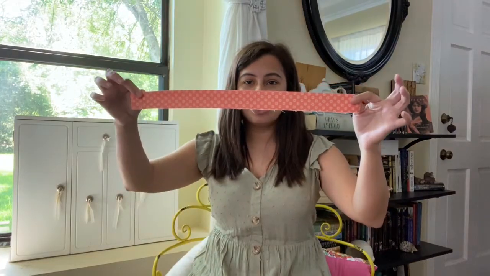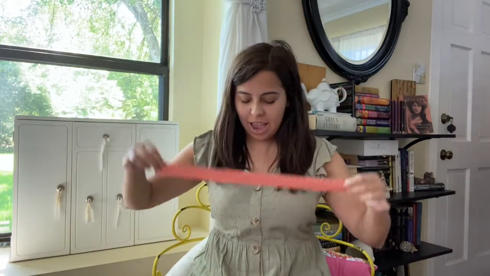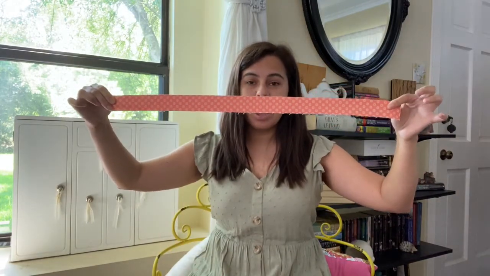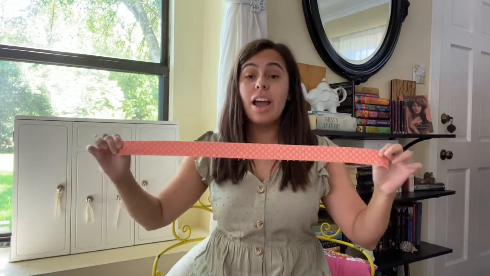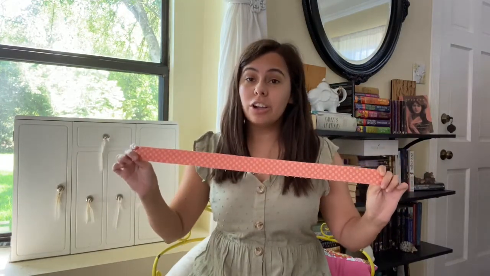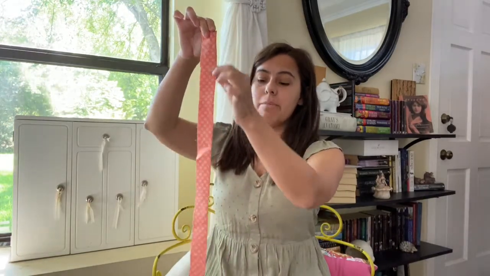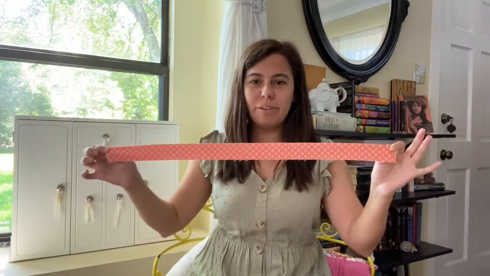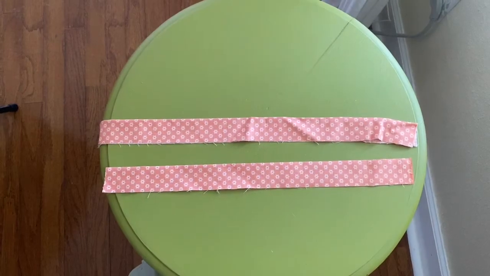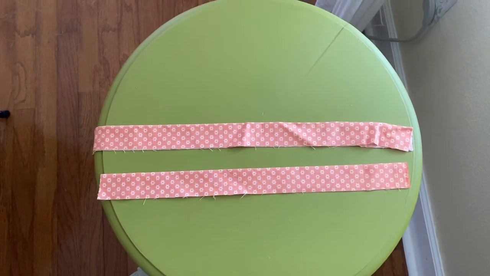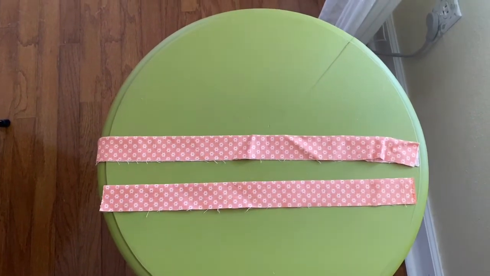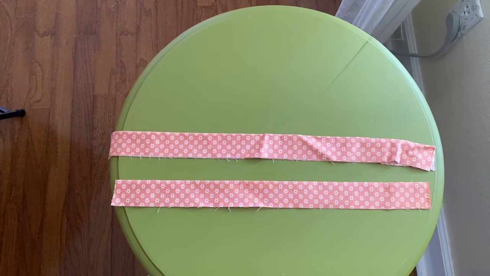So I have this strip of fabric, and I also have this strip of fabric, and I want to know which one is longer and which one is shorter. The one that is longer means that it's going to have a longer length from end to end. So let's see which strip of fabric is the longest. To compare the length of these 2 pieces of fabric, first we have to line up the ends. And then we see which one is longer and which one is shorter.